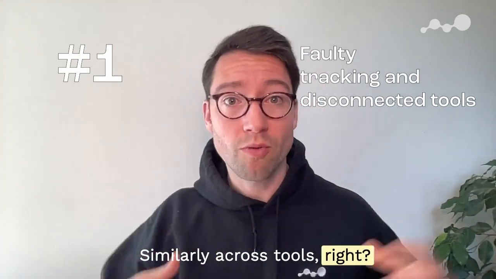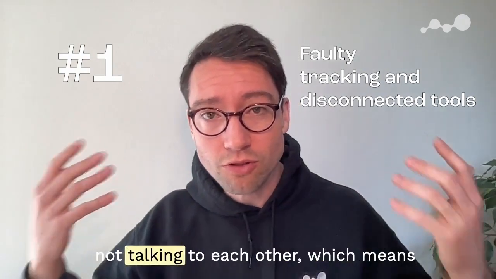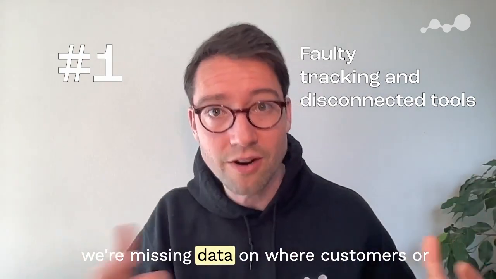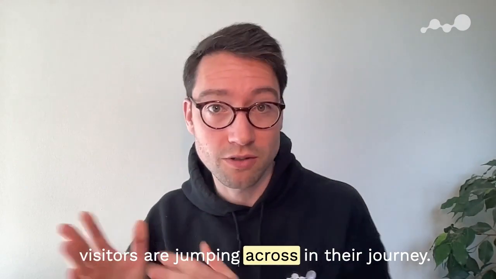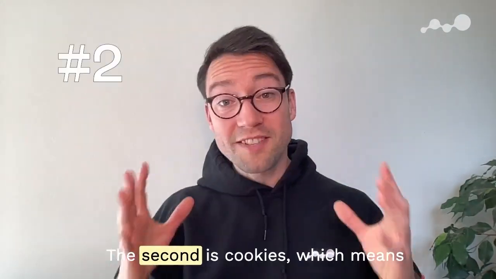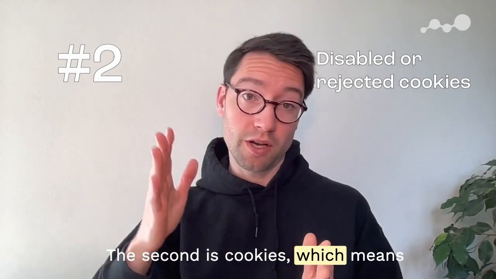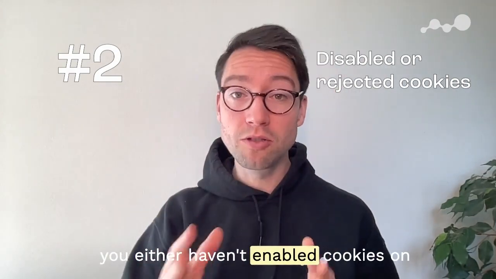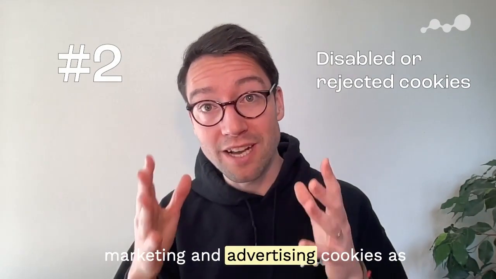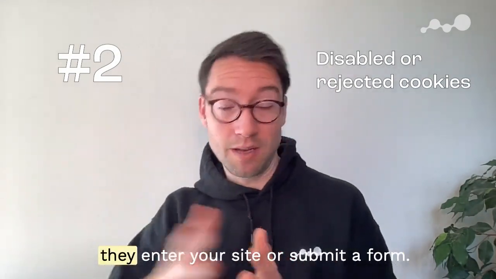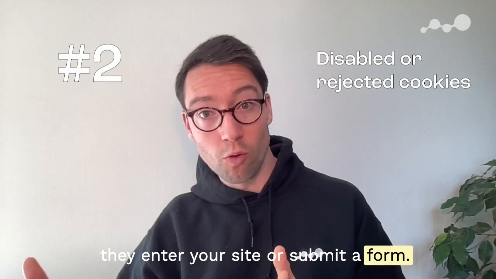Similarly across tools, right? If your tools aren't connected, they're not talking to each other, which means we're missing data on where customers or visitors are jumping across in their journey. The second is cookies, which means you either haven't enabled cookies on your site, or the visitor is rejecting the marketing and advertising cookies as they enter your site or submit a form.